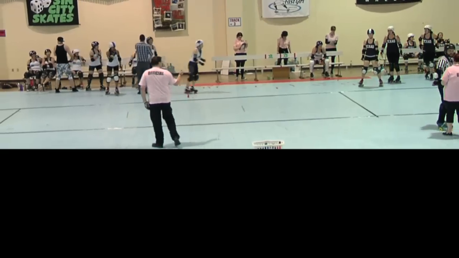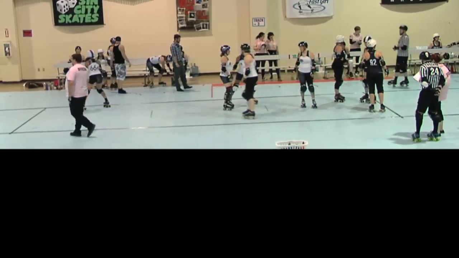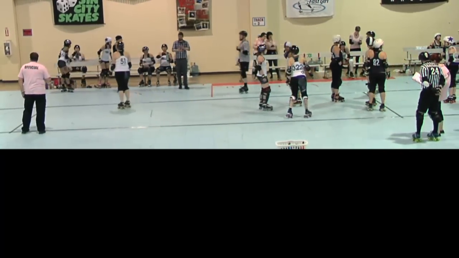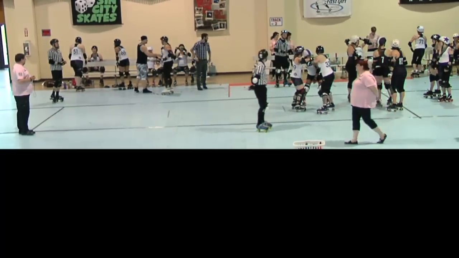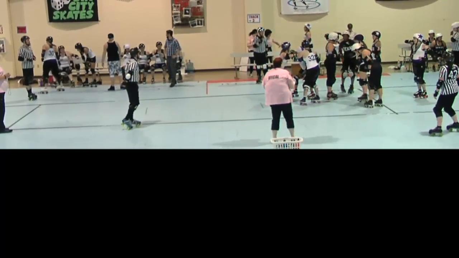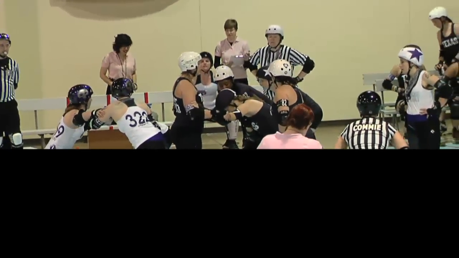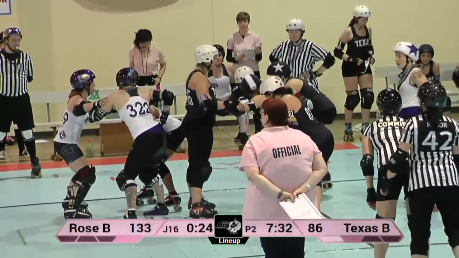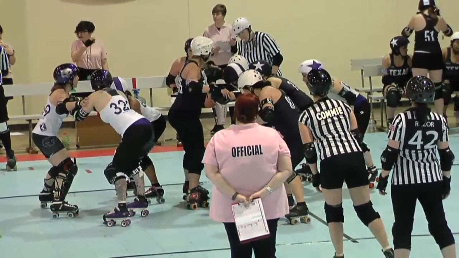Heather Stevens erring on the side of caution, going ahead and calling off that jam, but not before putting 4 more points up on the board for the Axles of Annihilation. We are under 8 minutes going into jam 17 of the second period of this first game on track 3 of the next 3 days of Derby. That's the great thing about the Big O. Just keeps on going and going and going.